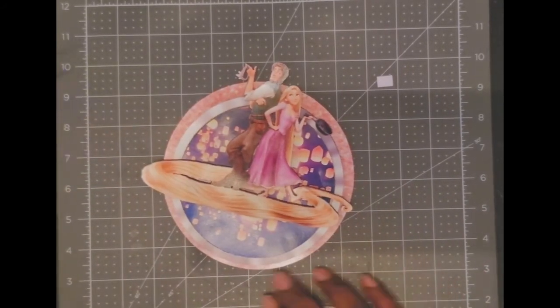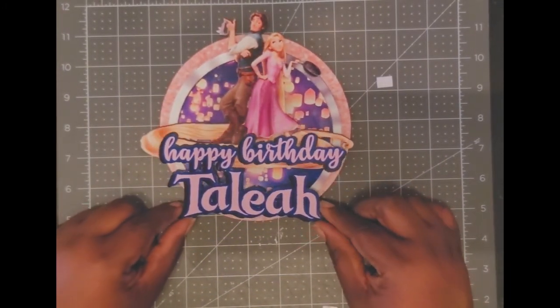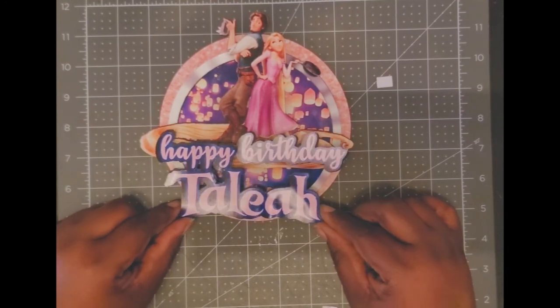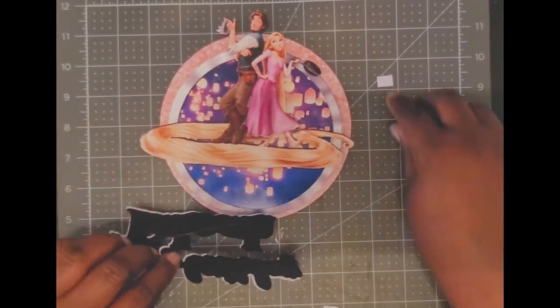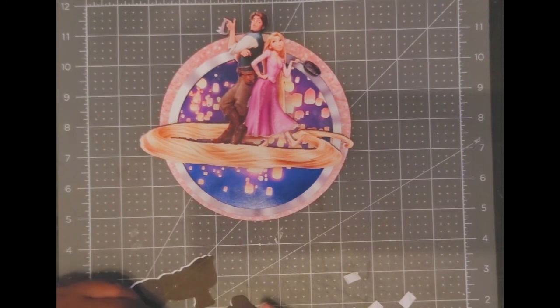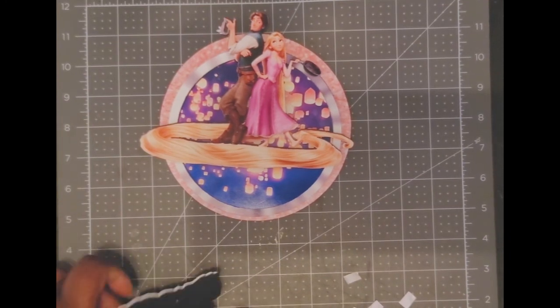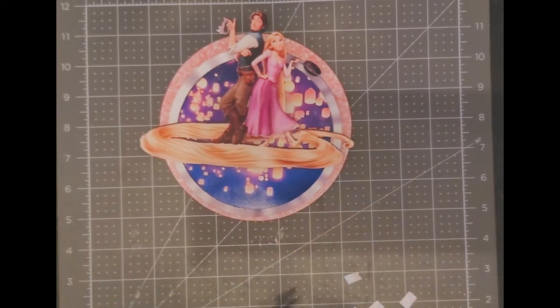Okay. So now, last but not least, I have the happy birthday section. And what I'm going to do is, for this one, the part that meets here, I'm just going to put 1 square just right there on the top writing.